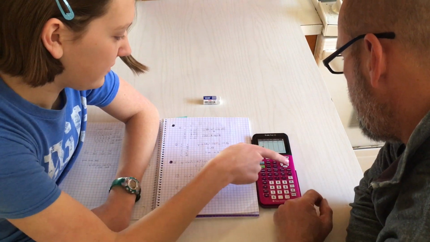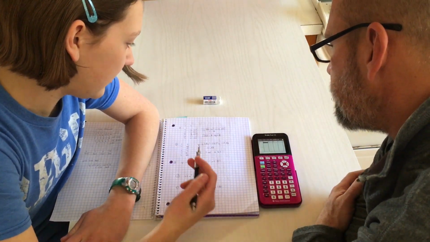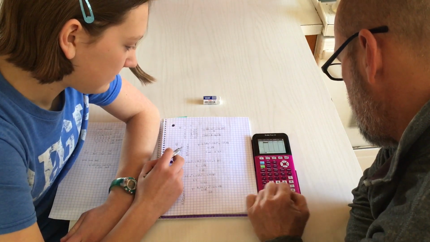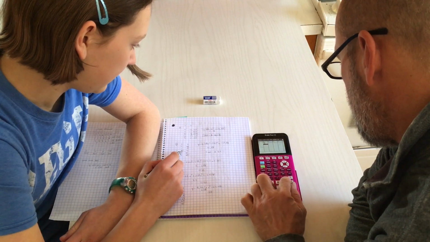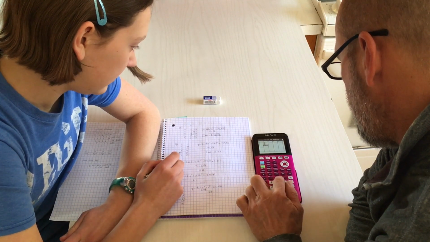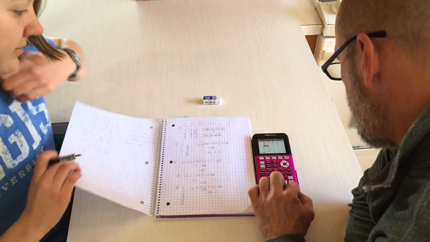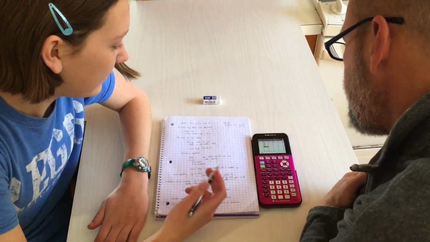Then you can hit your over arrow, and now you can enter your Y values. So 60, 83, 95, 81, and 59. Now that you have your values entered, that's all of step 1.